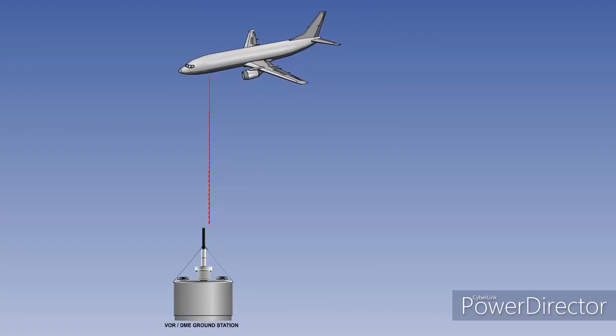But when the aircraft is close to the station, the range will become increasingly inaccurate. The ultimate case is the overhead. The aircraft is at 0 horizontal distance, but the DME will give the height as the range.